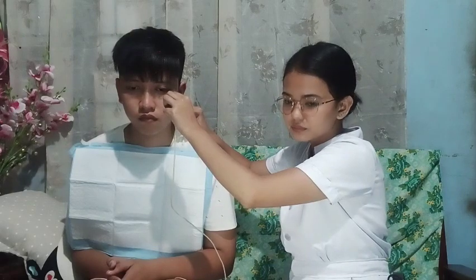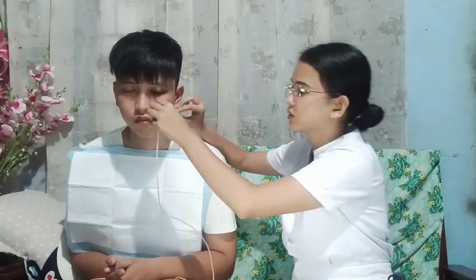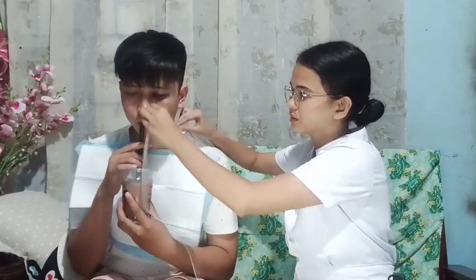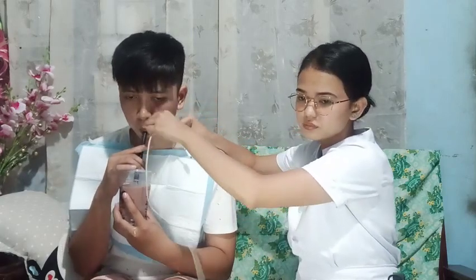Then after the tube reaches the nasopharynx, allow the client to swallow. Instruct the client to swallow. Okay, sir, inom ka po habang ini-insert ko po itong. If obstruction is felt, pull up the tube and then try the other nostril if there is obstruction. Pull. Then put to the other nostril.